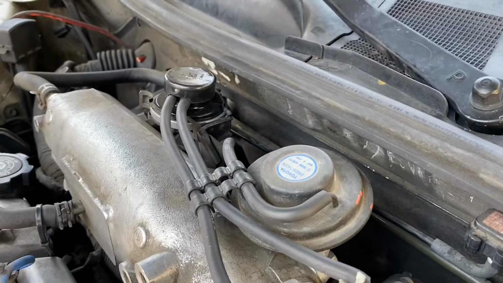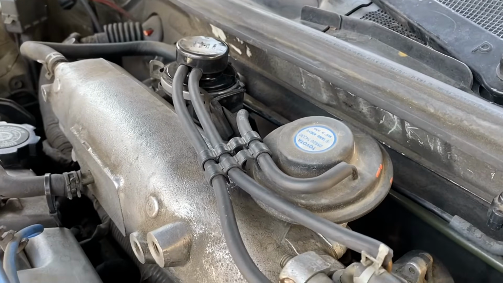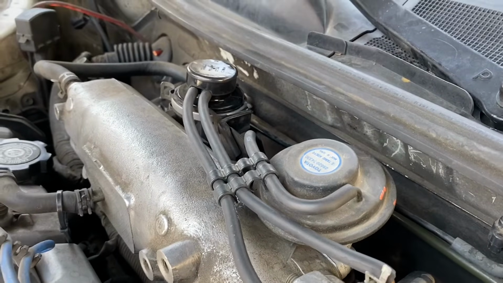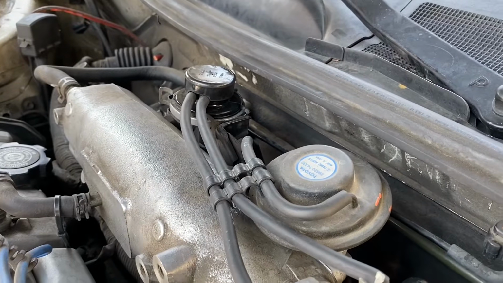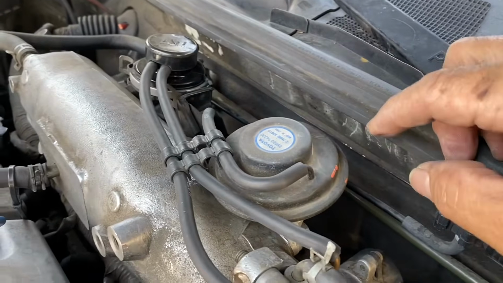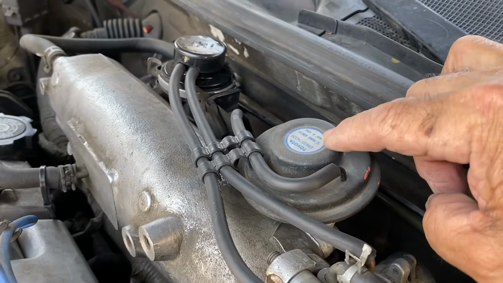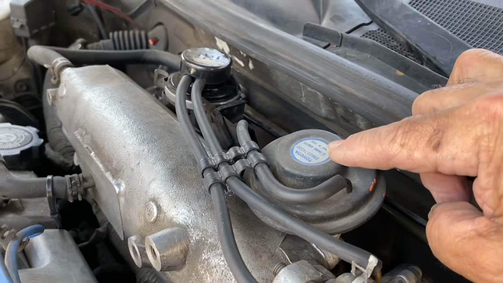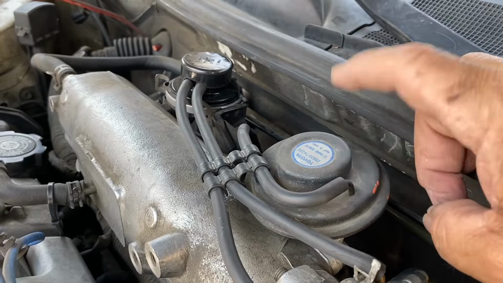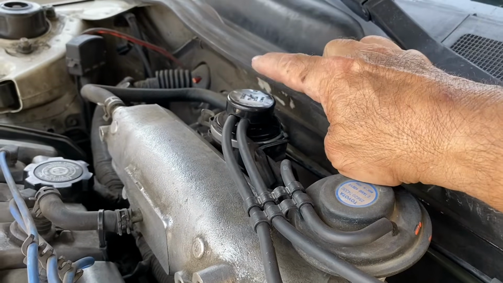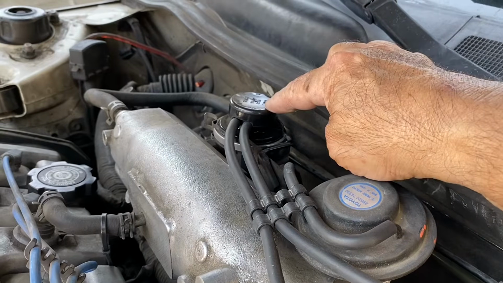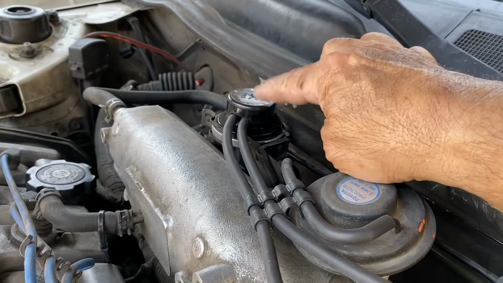Okay, so what I did is I had to reset the check engine light because I had changed the EGR, and then I drove it and it came back on. I had changed the vacuum modulator. I reset it, the check engine light came on.